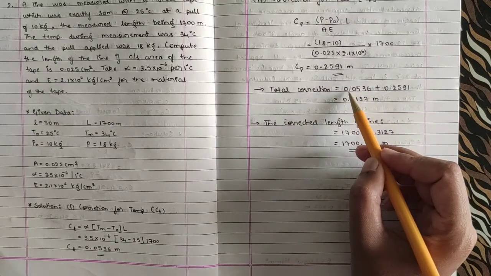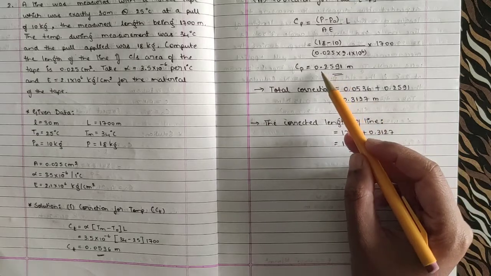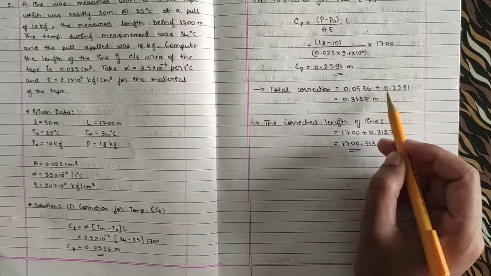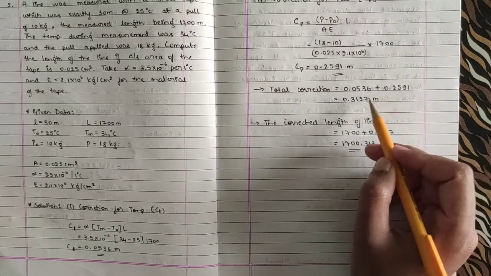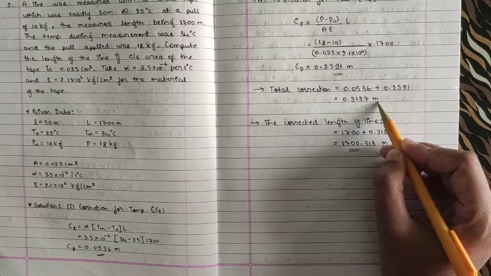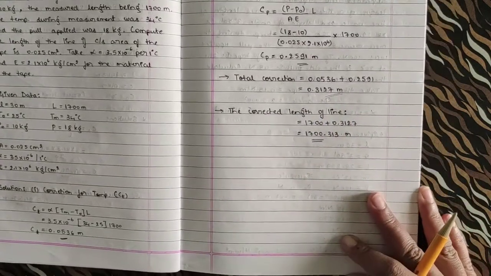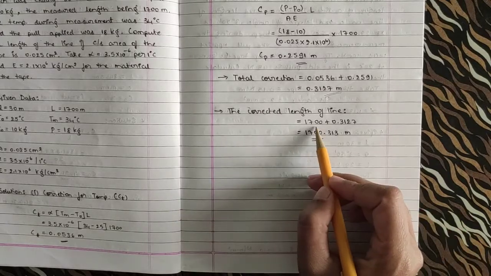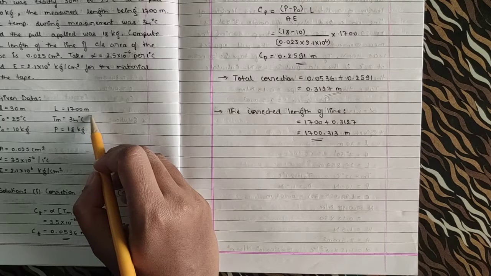That is, CT is 0.0536 and CP is plus 0.2591. So after summation of this, we have the total correction, that is 0.3127 meter. This correction you have to apply to the measured length of line, that is capital L. Capital L is 1700 meter.